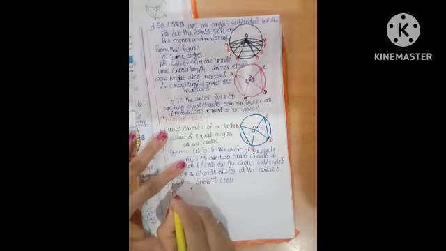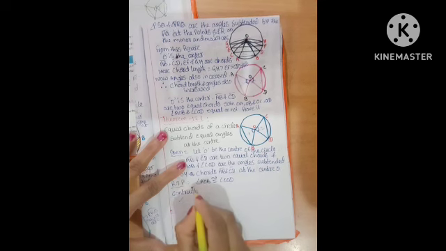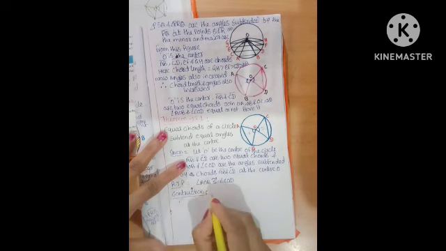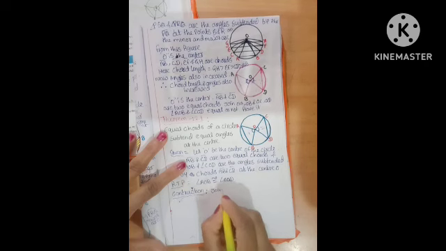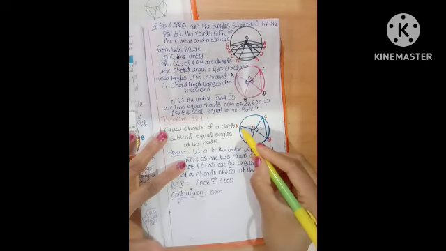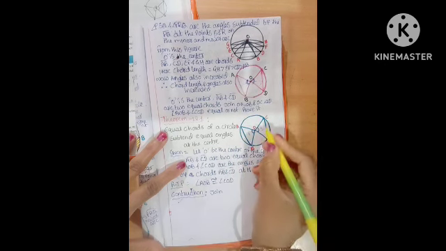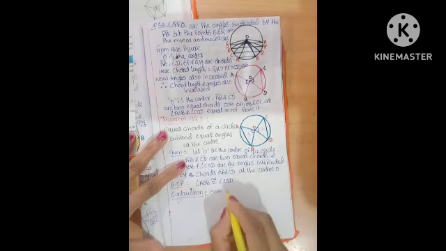What's the construction here? We need one construction. Join the center to the end points of each chord. This is a chord, equal chords only.